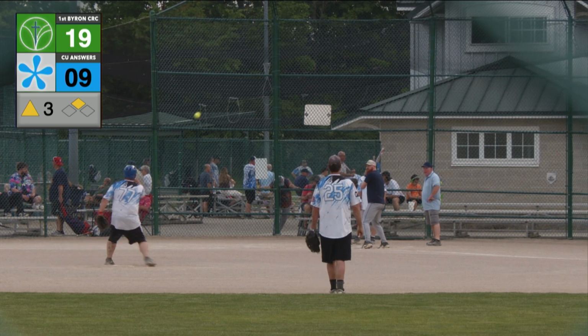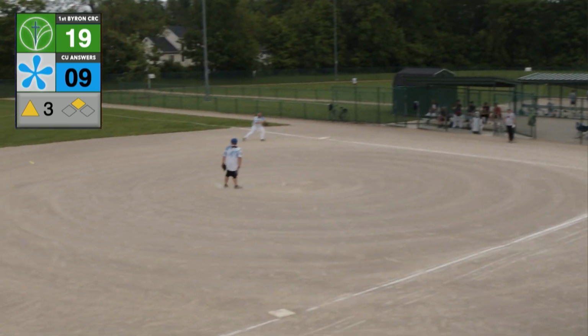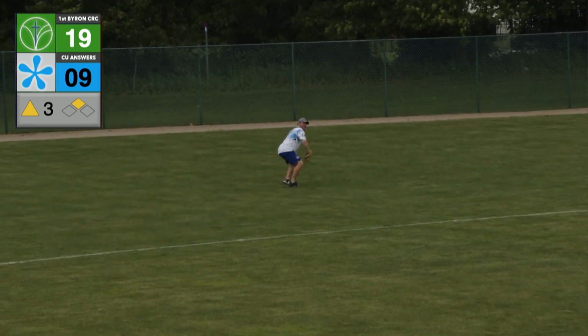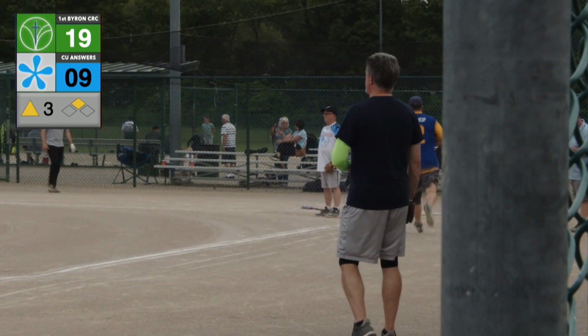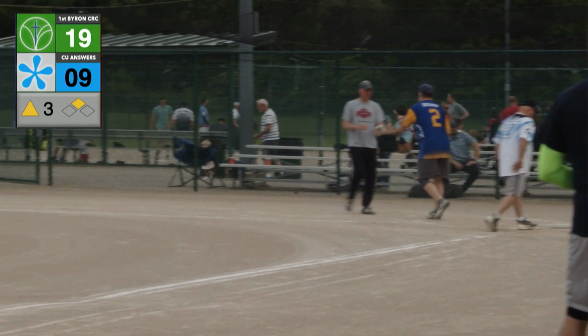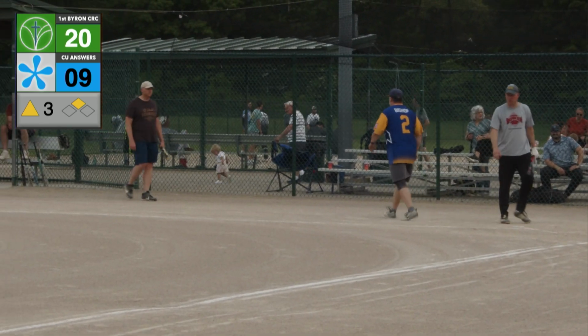First pitch of the at-bat misses just inside. This one swung on, ground ball, going to get past the second baseman and into center field. Runner around third, he will score easily, as First Byron pulls ahead by 11.